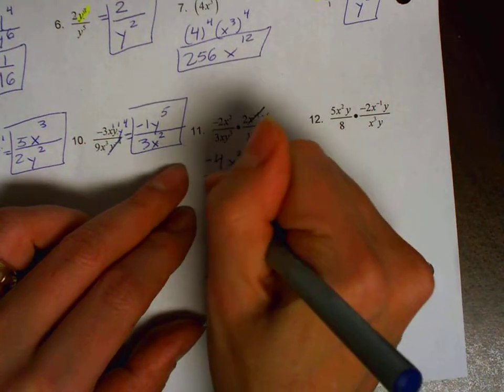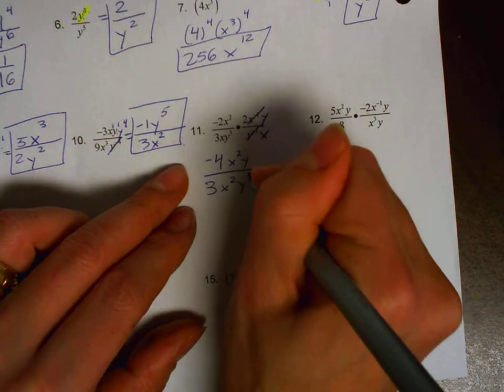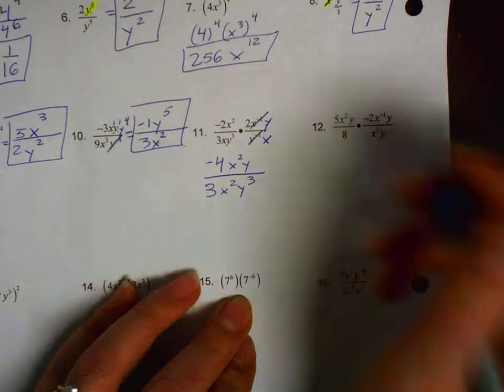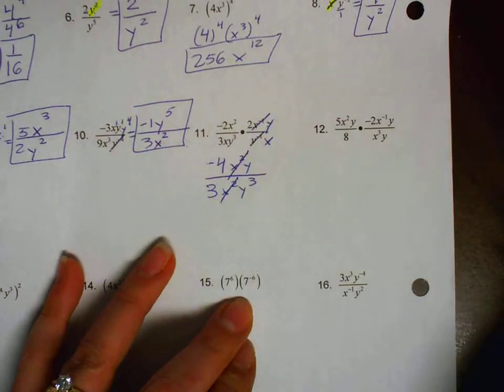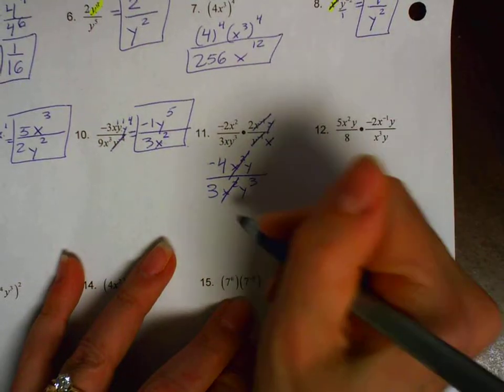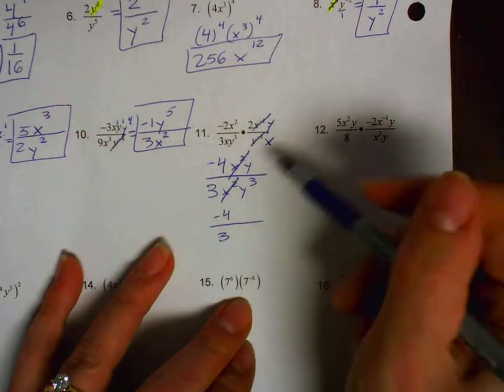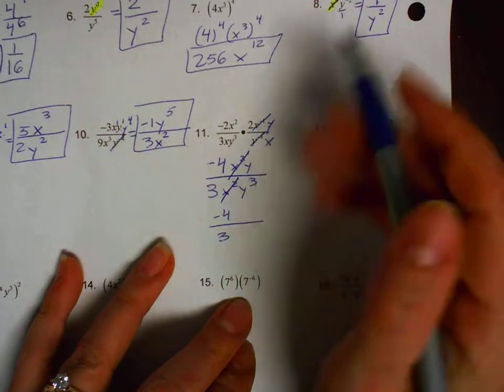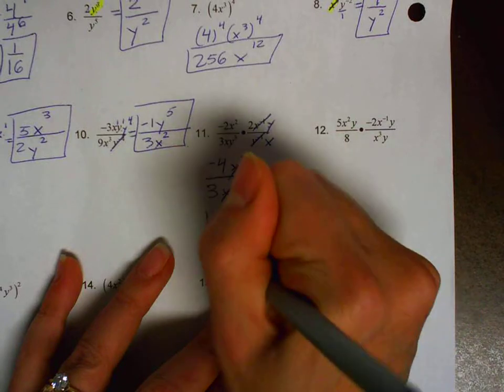On the bottom I have 3. x times x is x squared and y cubed. Now I have the same thing on the top and bottom, so I can cross off x squared. And then my last step here is to deal with this y and y cubed. I have more on the bottom, so I'm going to keep my y on the bottom. 3 minus 1 is 2.